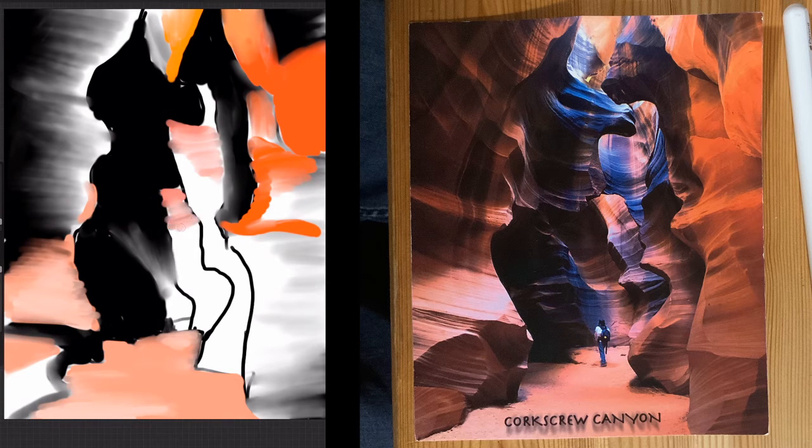I see soft transitions from pink to sort of purplish to pink, all in here. So I'm trying to honor them.